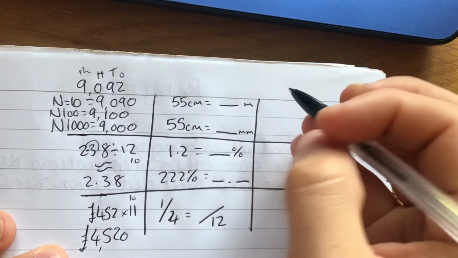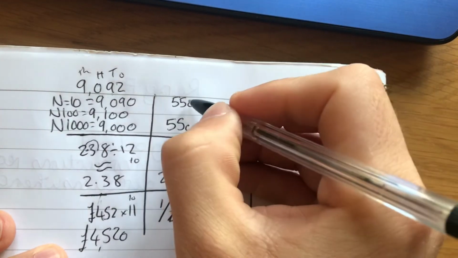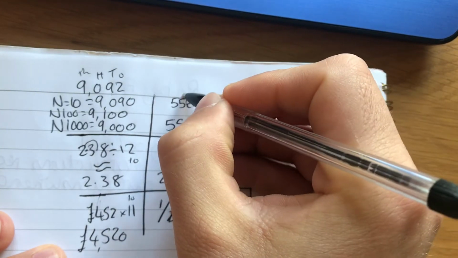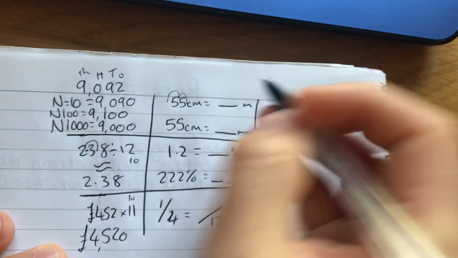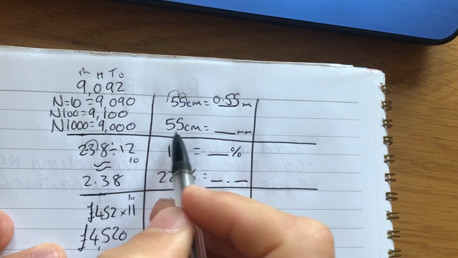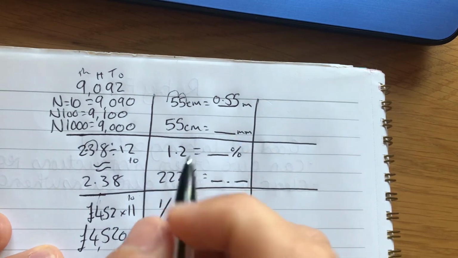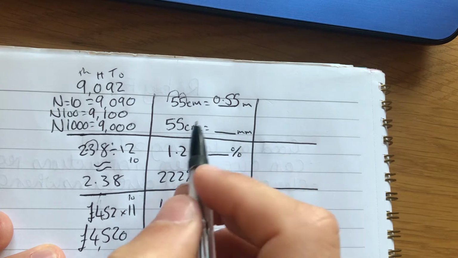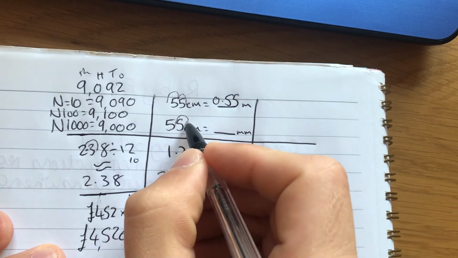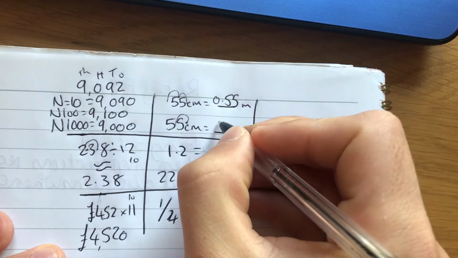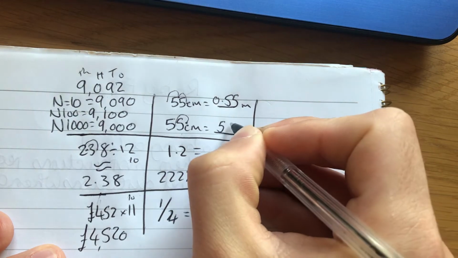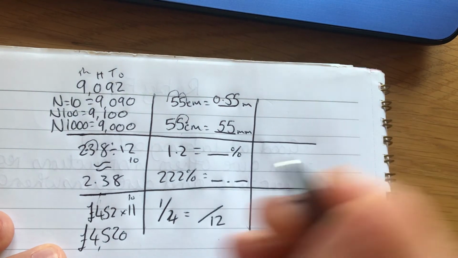55 centimetres into metres. We know there are 100 centimetres in a metre. So, decimal point at the end of 55. If we divide a metre into 100, it's 0.55. 55 centimetres, how many millimetres? We know there are 10 millimetres in a centimetre. So, if we multiply by 10, it becomes 550.